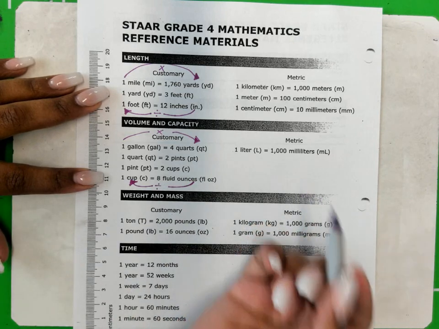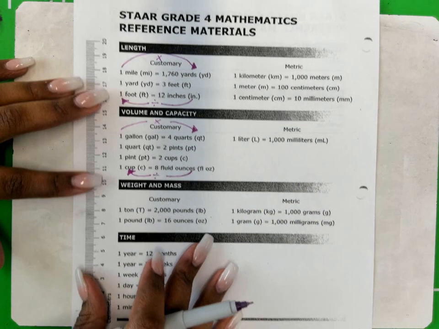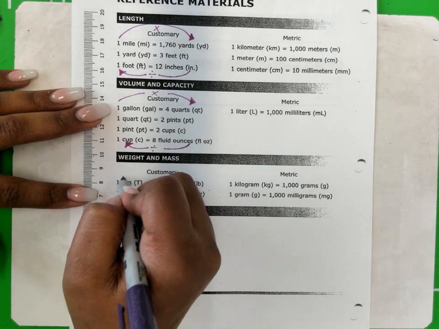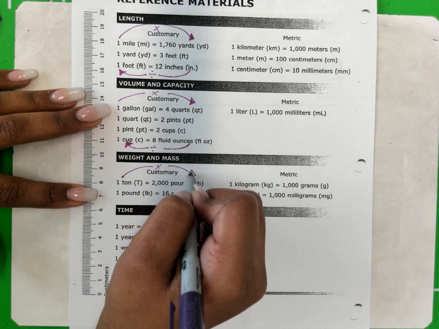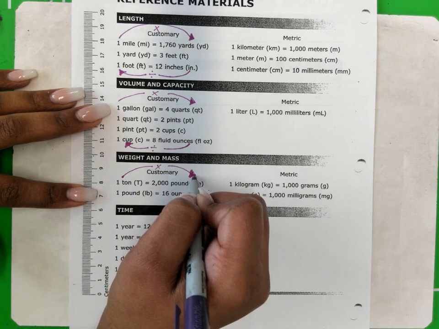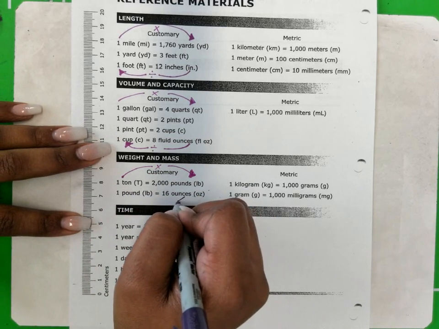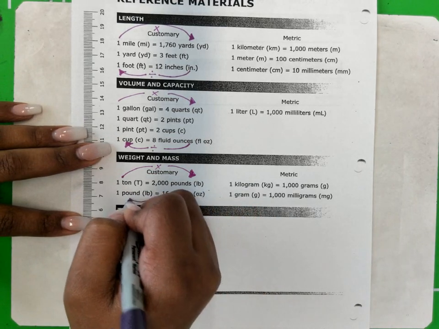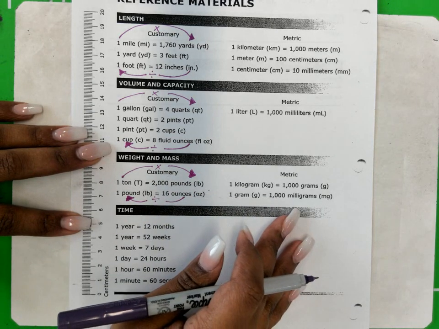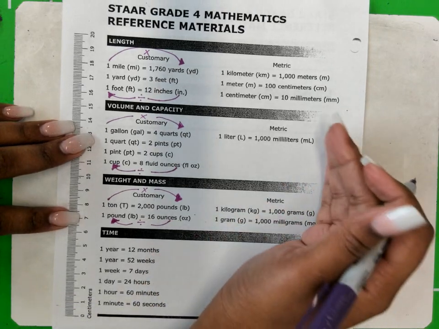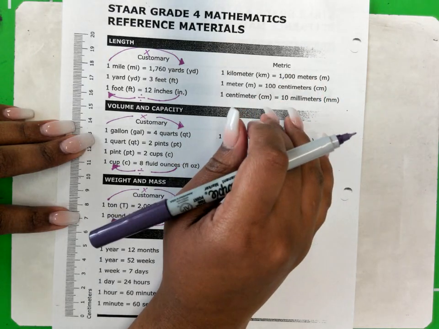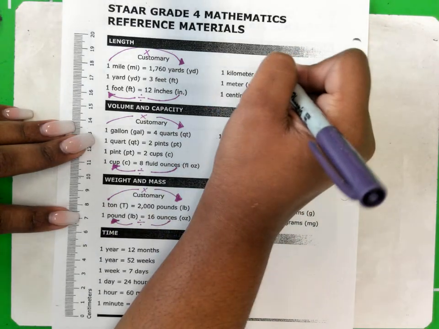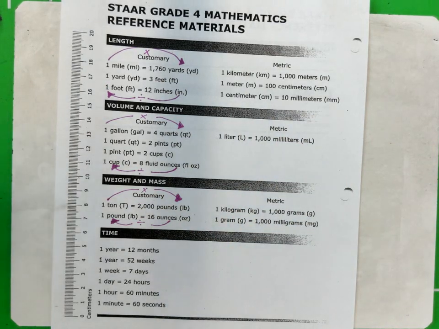Okay, and the same happens again with our weight, going from large to small, multiply, and then going from small to large, we have to divide. Okay, and then the same happens here with our metric units.